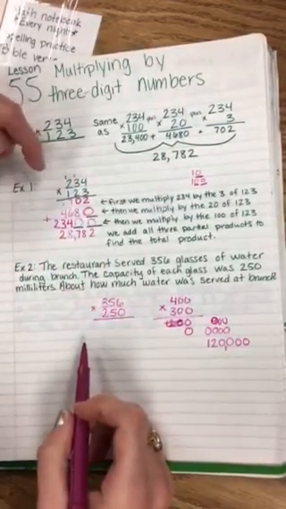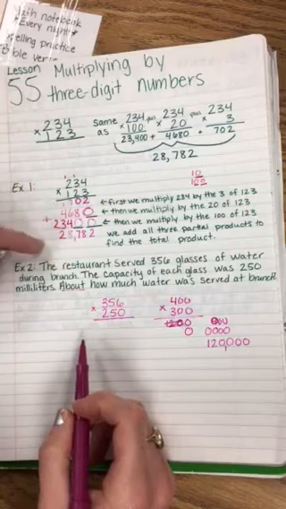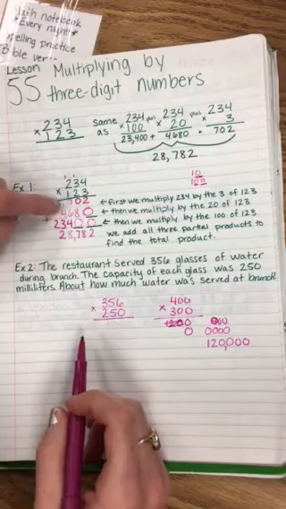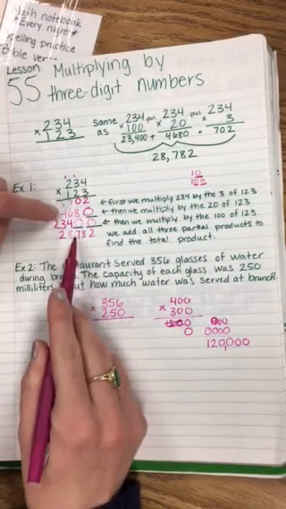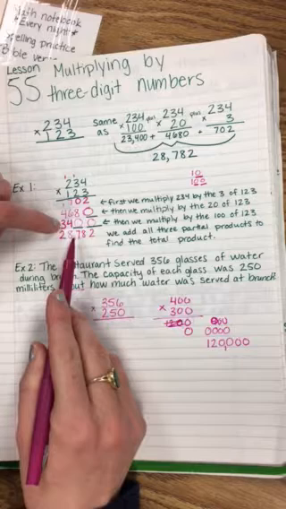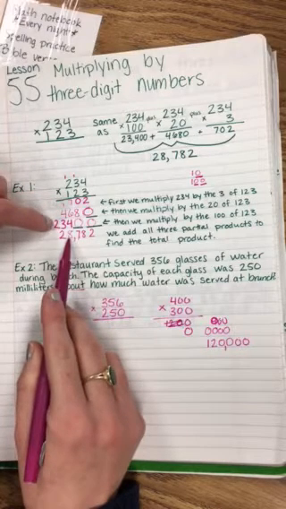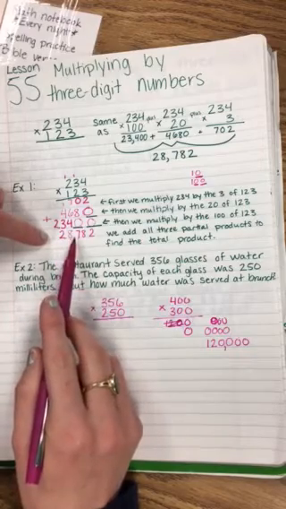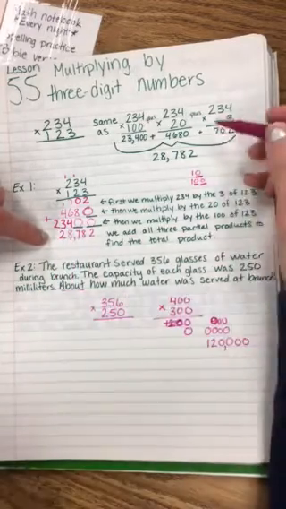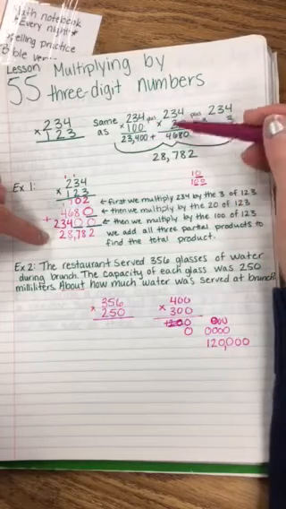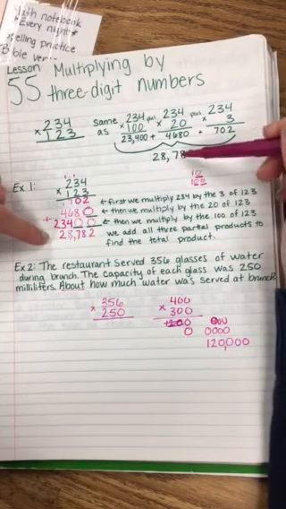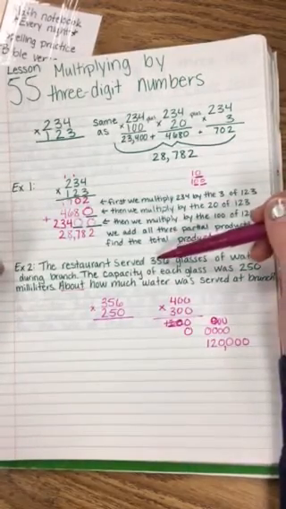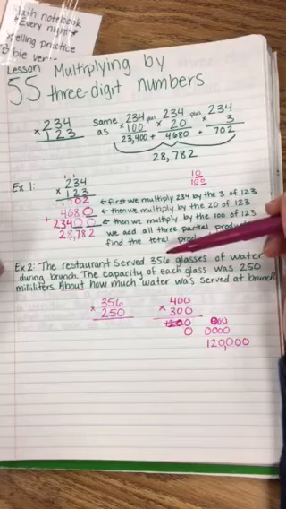2 plus 0 is 2. 0 plus 8 plus 0 is 8. 7 plus 6 is 13, plus 4 is 17. You put your 1 up here and your 7 down there. 4 plus 3 plus 1 is 8. And then the 2 is not adding anything to it. So you get your answer of 28,782. And what do you know? That's what we got when we just did it up here separately, 28,782.